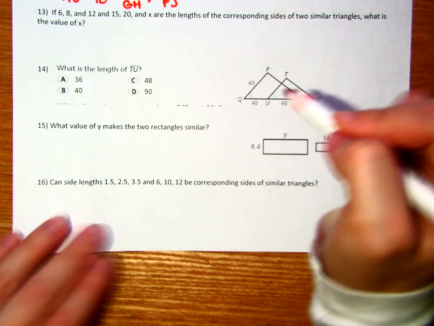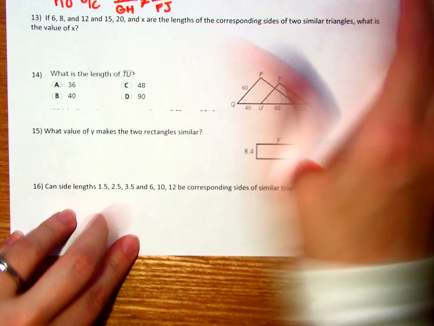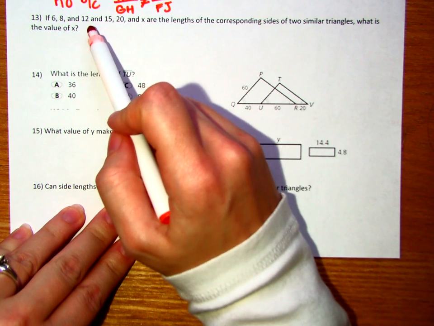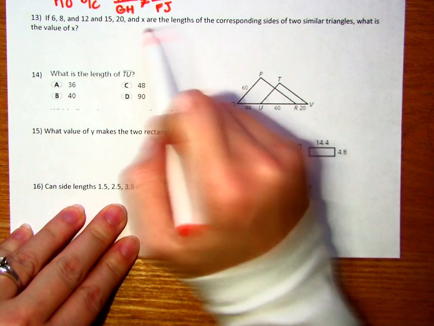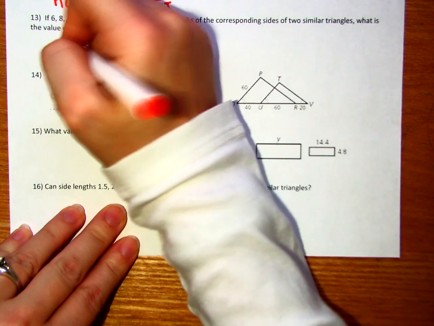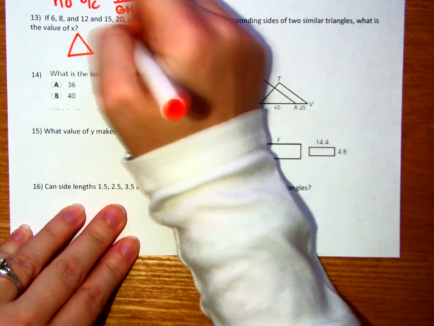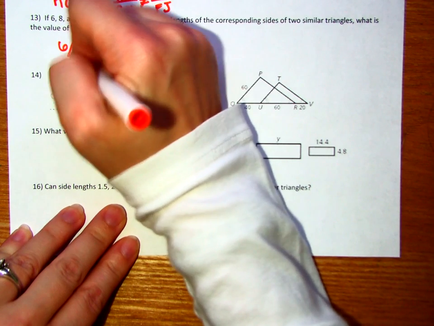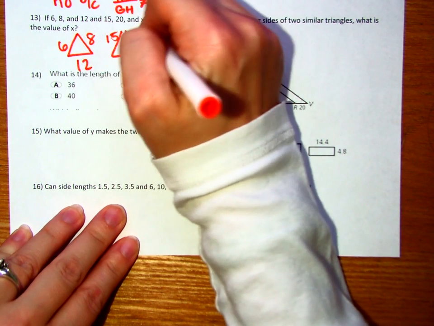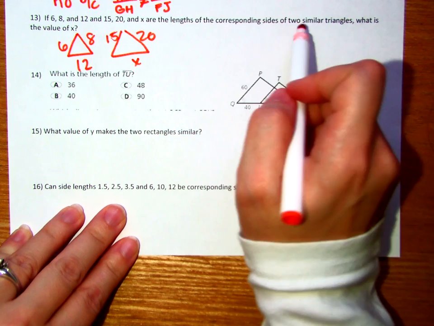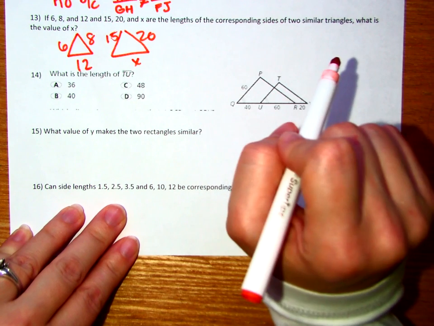This is numbers 13 through 16 on the study guide. It says if 6, 8, and 12 and 15, 20, and x are the lengths of the corresponding sides of two similar triangles, so let's just go ahead and draw two triangles. So 6, 8, and 12, and then 15, 20, and x, because they have to correspond based on the wording of this sentence. What is the value of x?